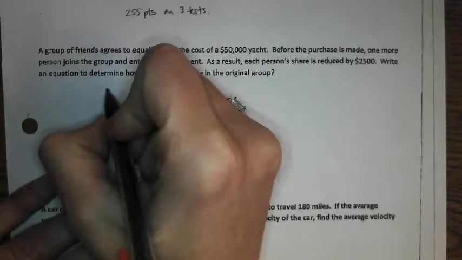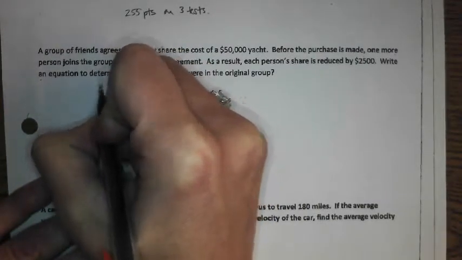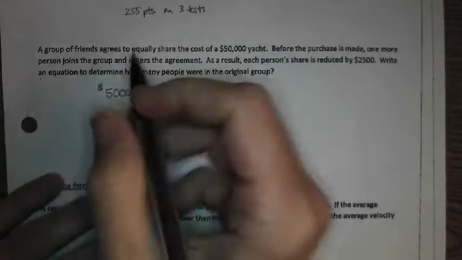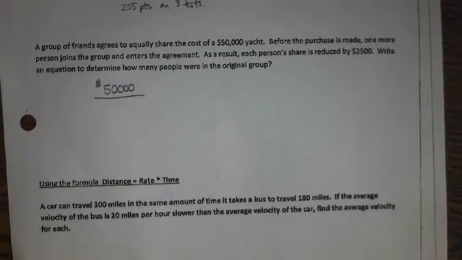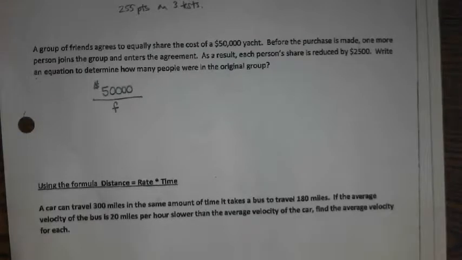So, a $50,000 yacht was going to be split into how many parts? We don't know. However many friends were in there initially, we'll say F for number of friends. So if it was divided into 2 friends, obviously each would pay $25,000. If it was divided into 3 friends, each would pay about $16,000.